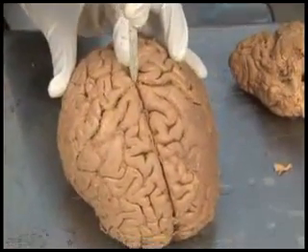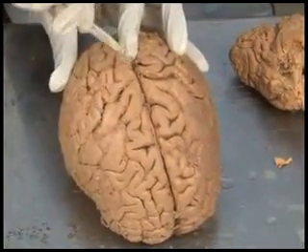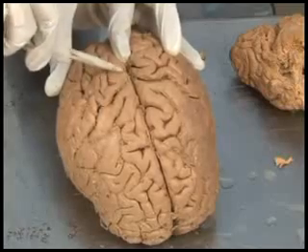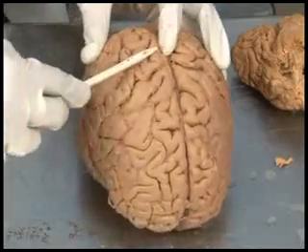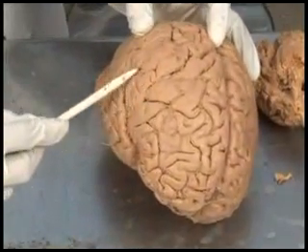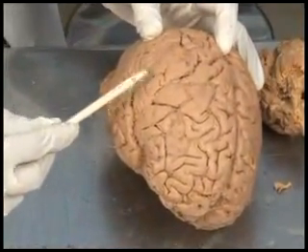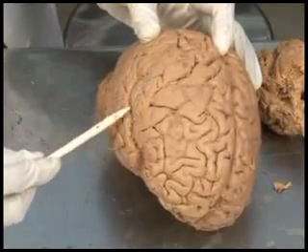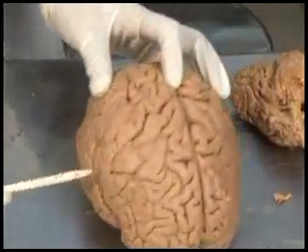The lower limb is represented on the medial side, perineum on the supromedial margin, and the trunk, upper limb, lips, teeth, face and larynx are represented in the lower part.